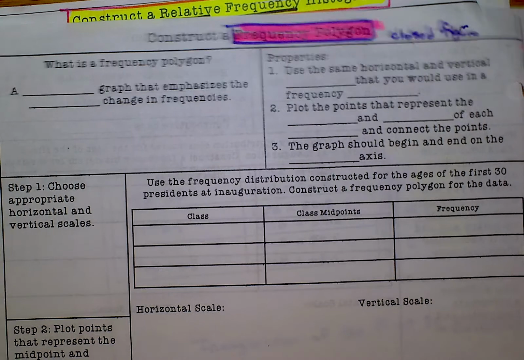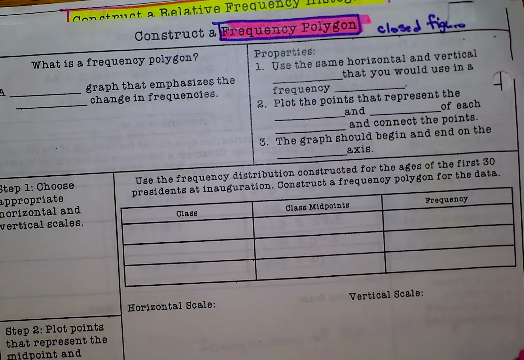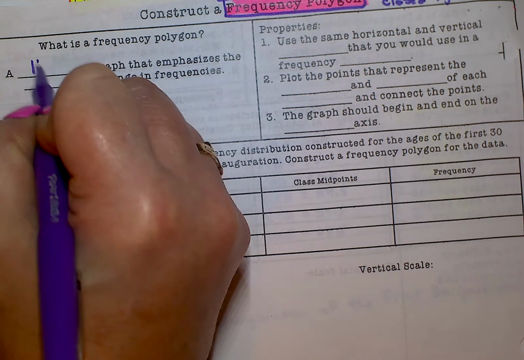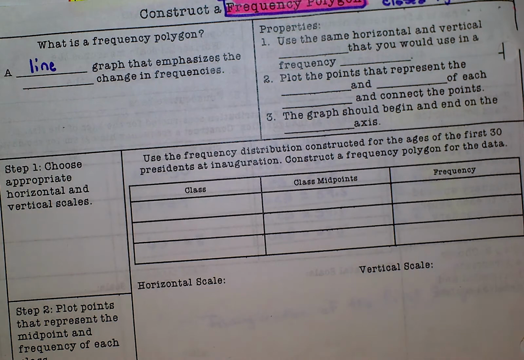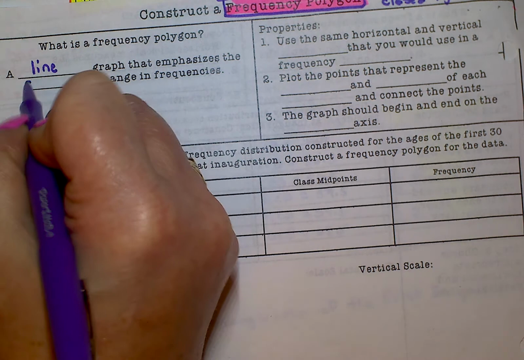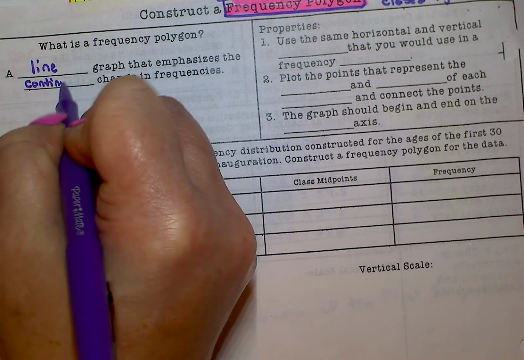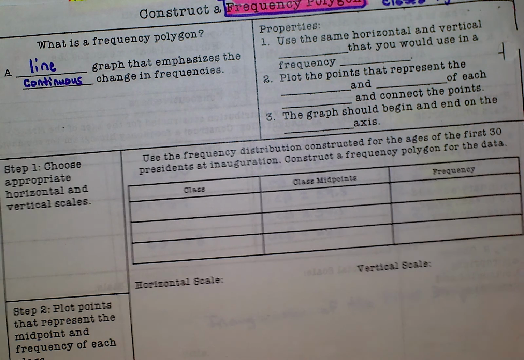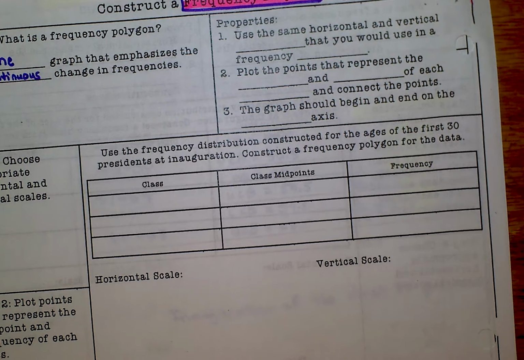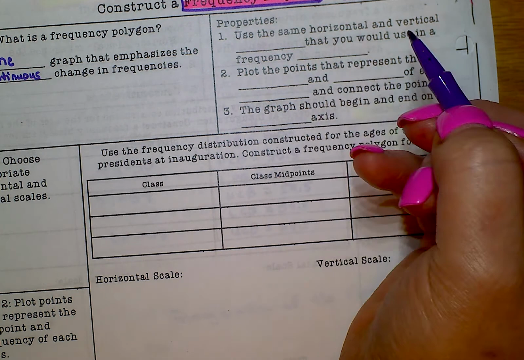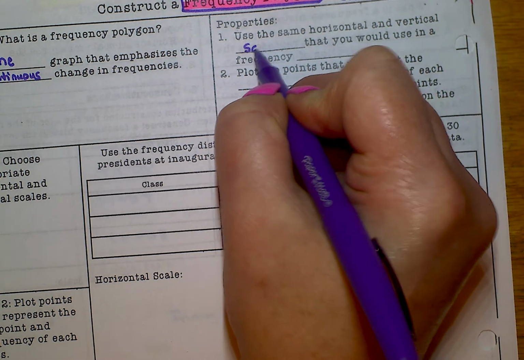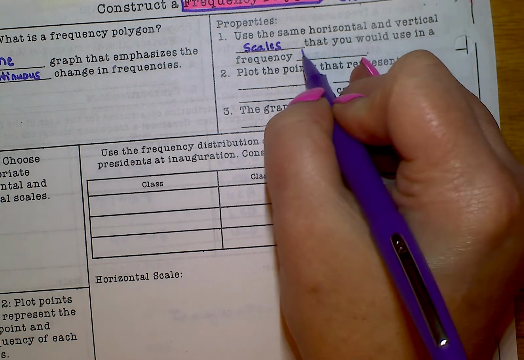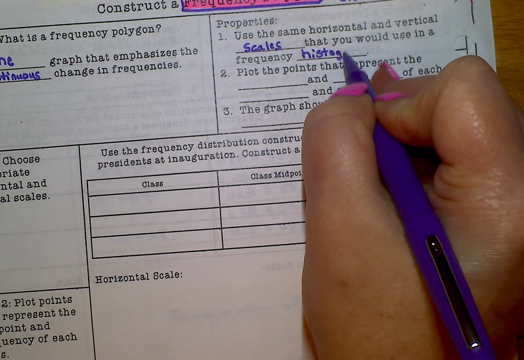okay? So what is a frequency polygon? A line graph that emphasizes the continuous change in frequencies. Use the same horizontal and vertical scales that you would use in a frequency histogram. Remember, histogram's a bar graph.